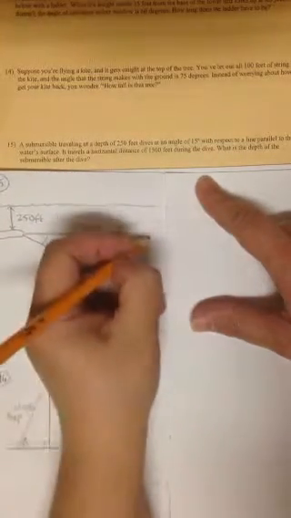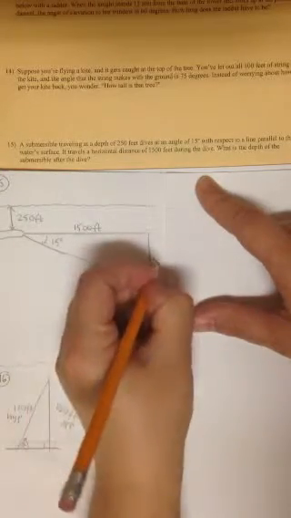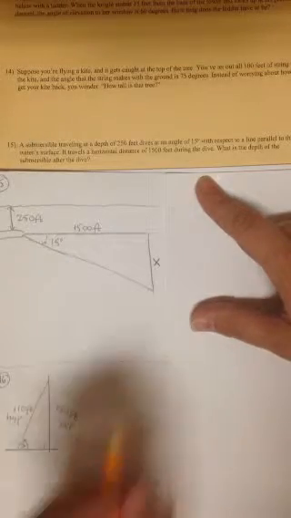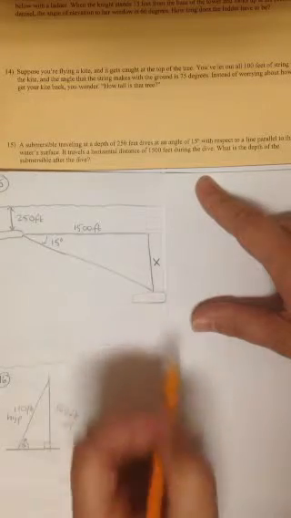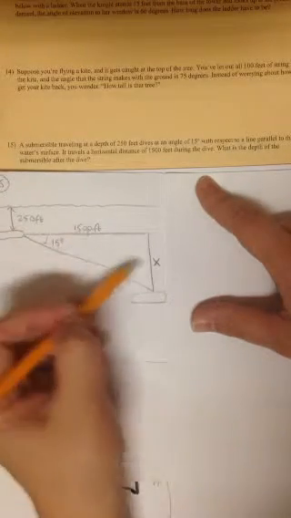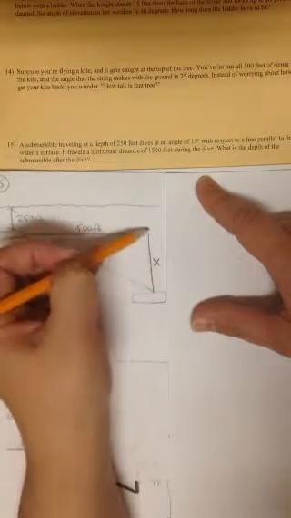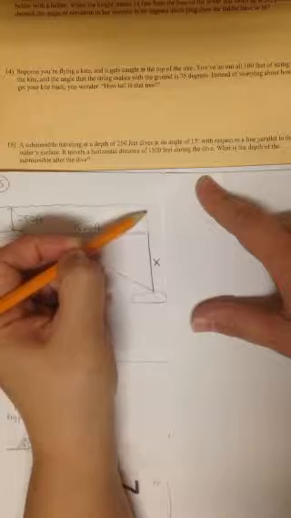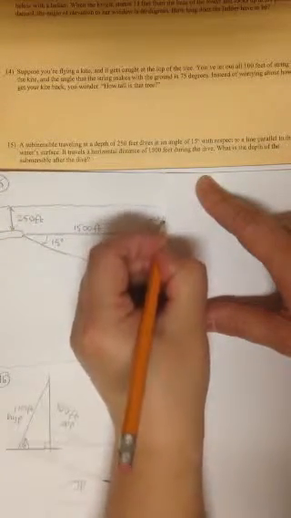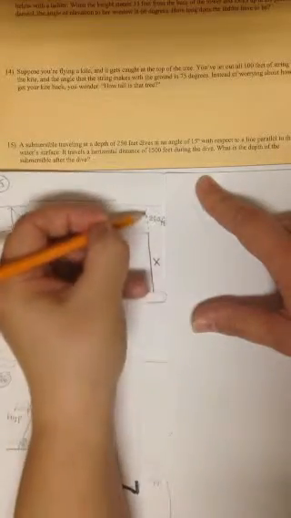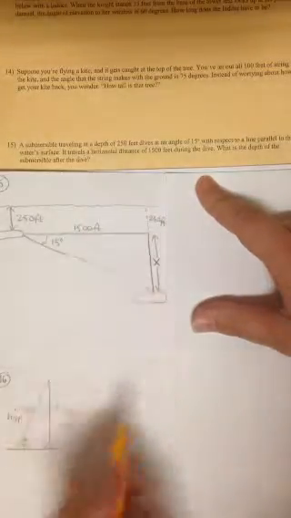Okay, what is the depth? So we're going to measure down. Depth is a vertical distance. What is the depth of the submersible? So if it ends up down here, how deep is it? What we're going to do is use trig to find this distance here, but this is only part of the depth. Remember we have to factor in this amount here, which at the beginning of the question we're told is 250 feet. So we're going to find out what x is, then add it to the 250. This is my x, and then we'll add on the 250 when we're done.